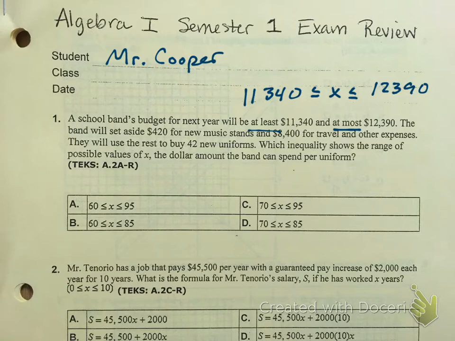So it says they'll set aside $420 for new music stands and $8,400 for travel, which means they're already spending that much money. So if we add those together, we have 420 plus 8,400, which means that what we're going to need to do is subtract $8,820 from both of these amounts, because what this problem is saying is that they've already spent that money on each of those things, on travel and music stands. And if you subtract those amounts, you end up with new totals.